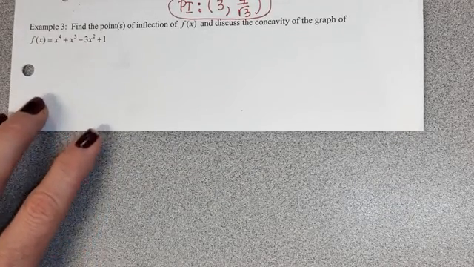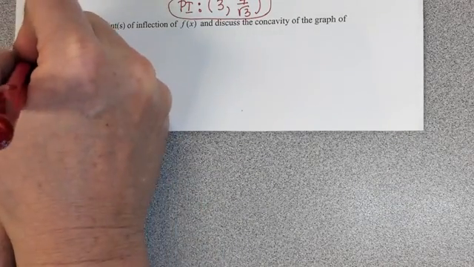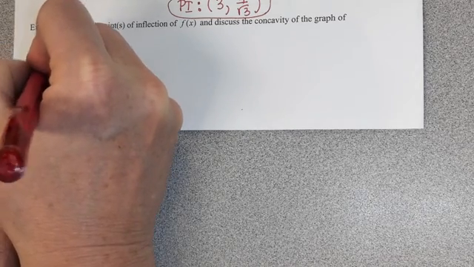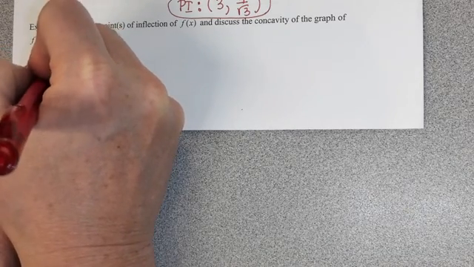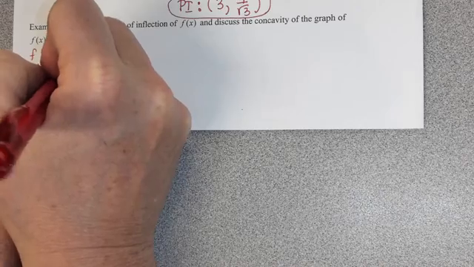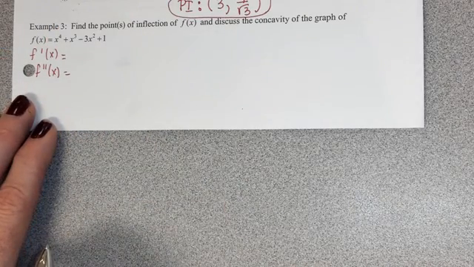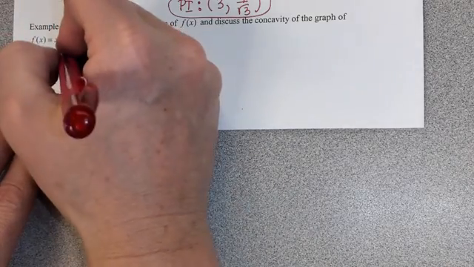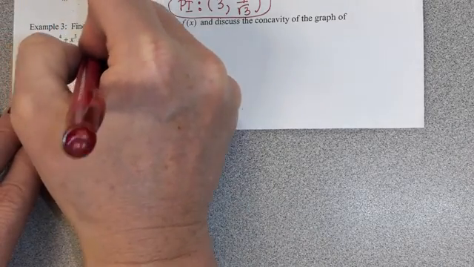All right, the third one, I want you to go ahead and find the derivatives on your own. I'll be doing it up here so you can check.